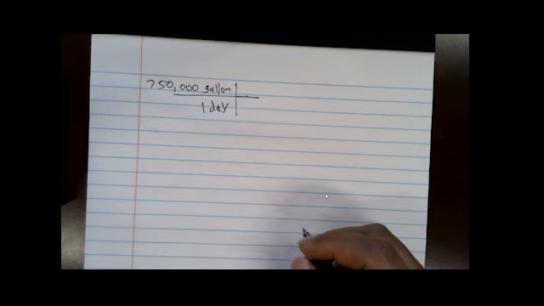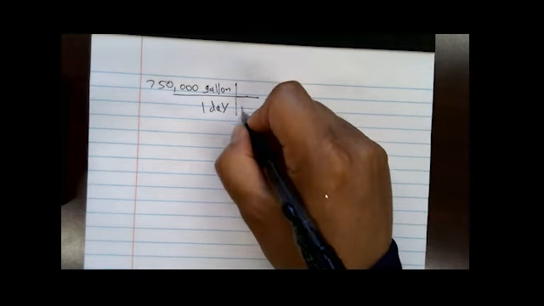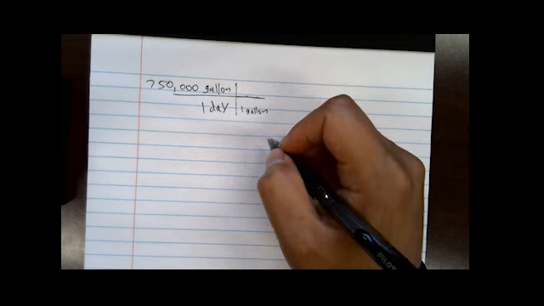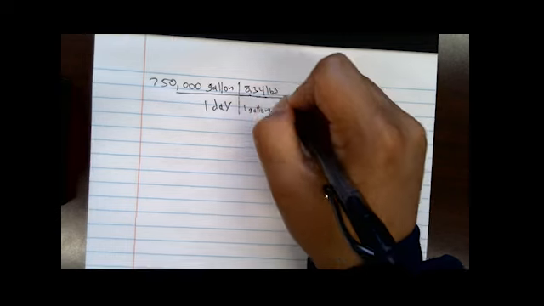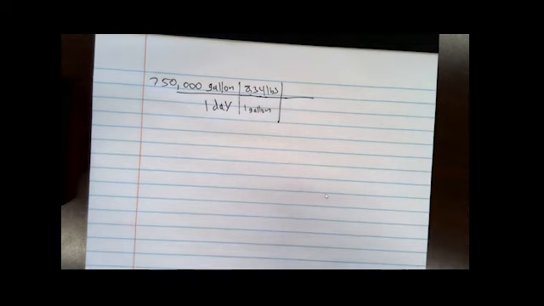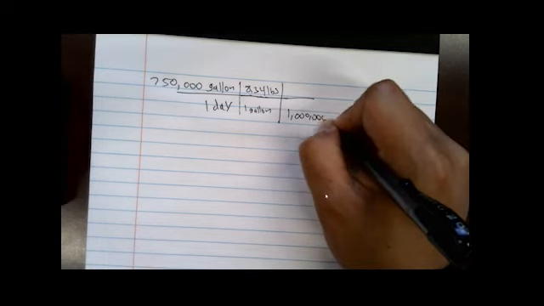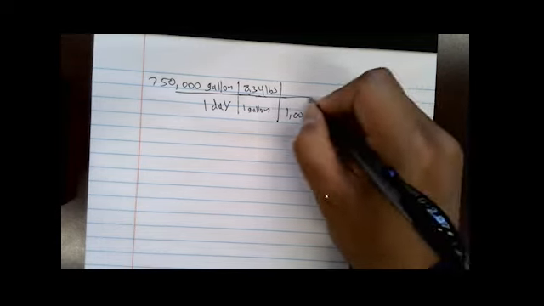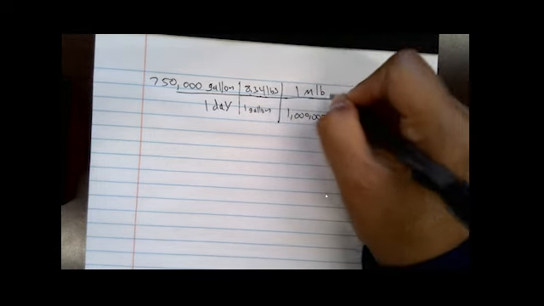So we want to arrange that in a way that the units cancel out. So gallons have to be at the bottom. 1 gallon is equal to 8.34 pounds of water, right? And a conversion factor that I like to use to convert to million pounds is 1 million pounds equal to 1 million pounds.